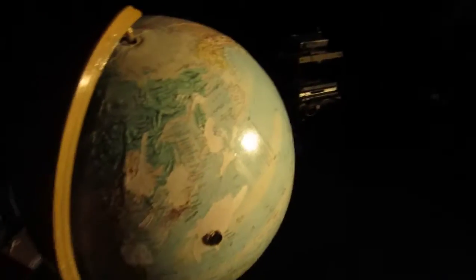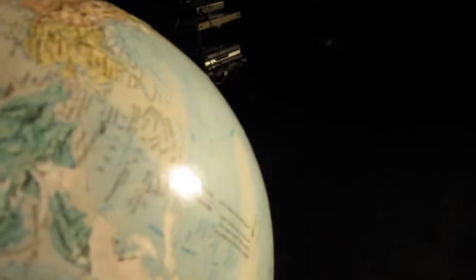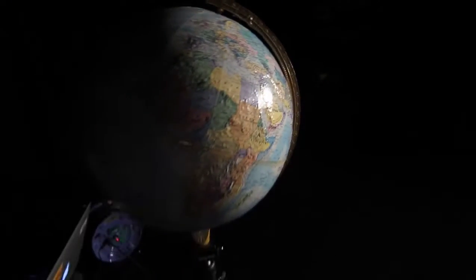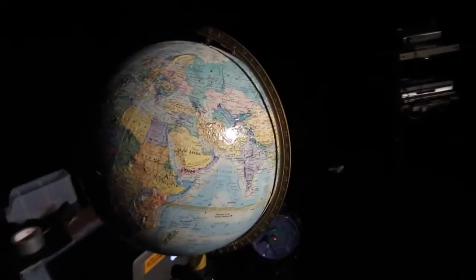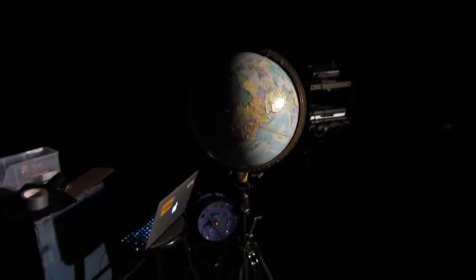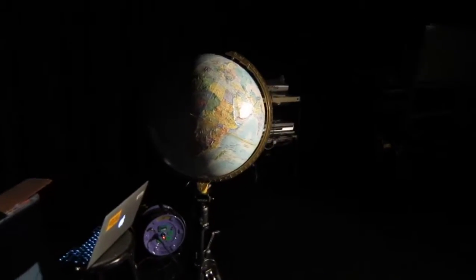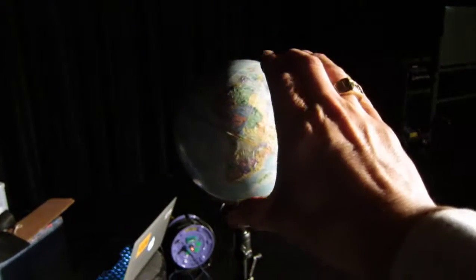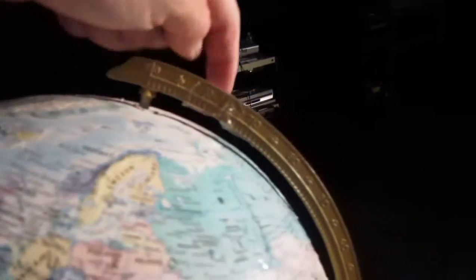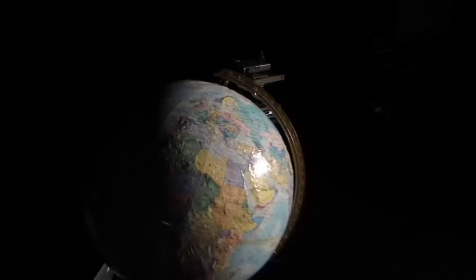But while we're still talking about the Earth, we can talk about the seasons and how in the summer, for us in the northern hemisphere, because of the tilt of the Earth, which is conveyed by the holder that holds the Earth at a tilt of 23 degrees, we can point out that the North Pole is always in sunlight in the summer.